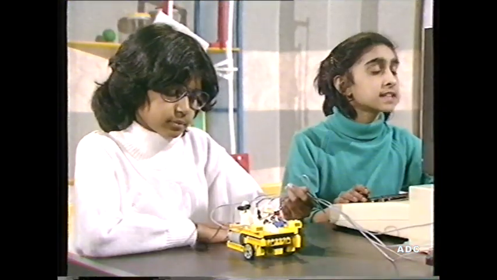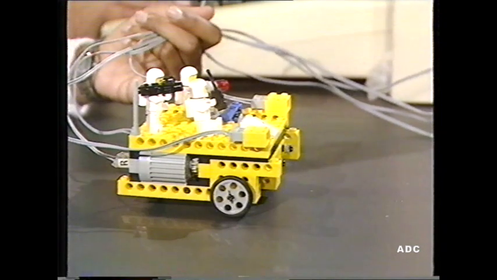A spacecraft landed on an unknown planet. The spacemen explored in their buggy. Watch the buggy.